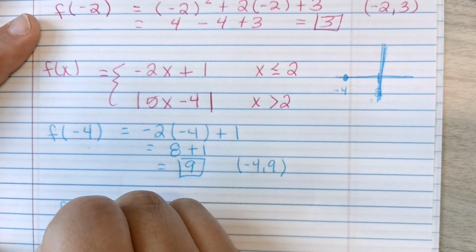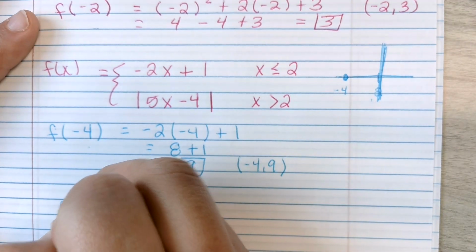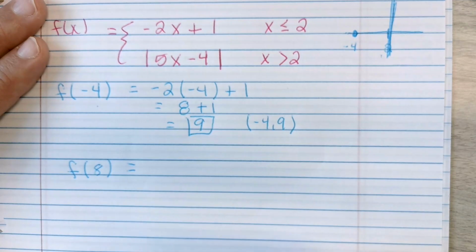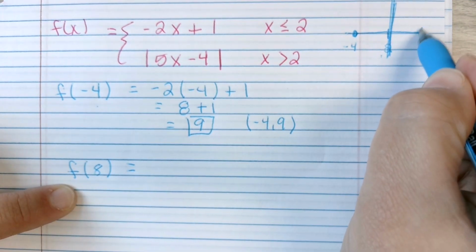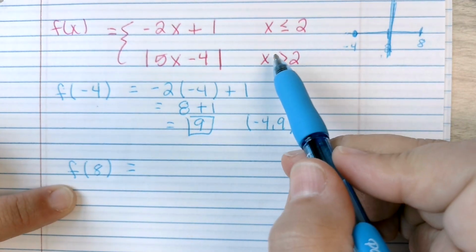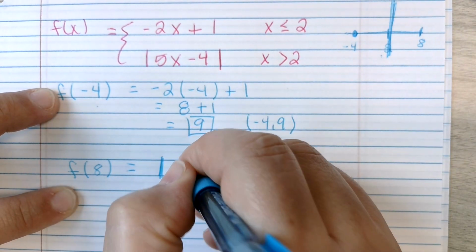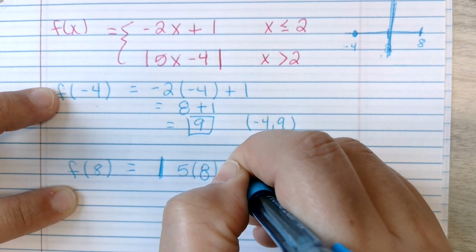Now I want to try one that is in the absolute value function so I can answer how do I do it if it has an absolute value, because I believe there's one on your homework. So 8 is bigger than 2. It falls over here on our number line. So we want to use this equation that says it's bigger than 2. So we have the absolute value of 5 times 8 minus 4.